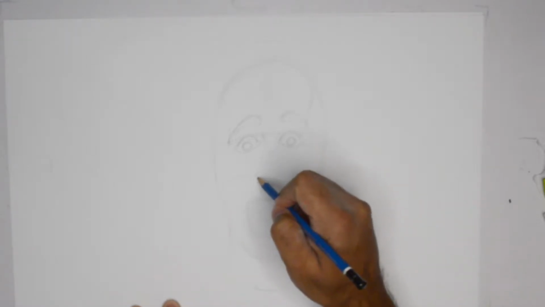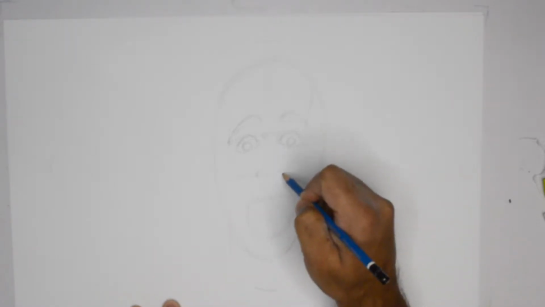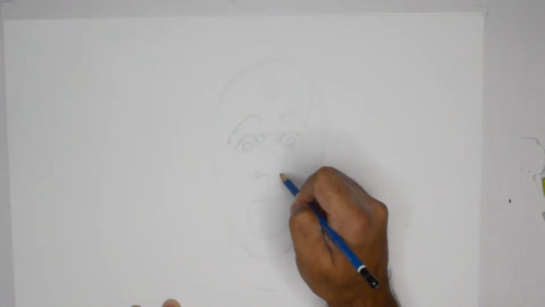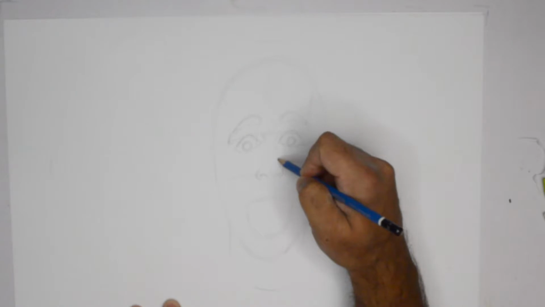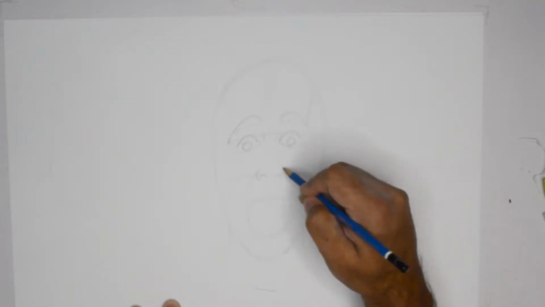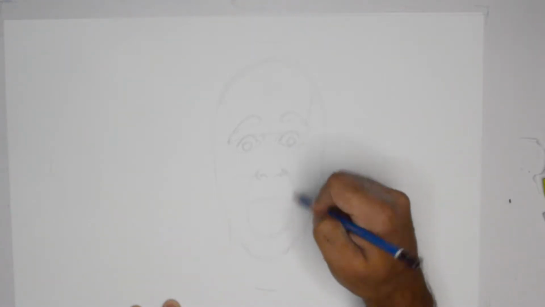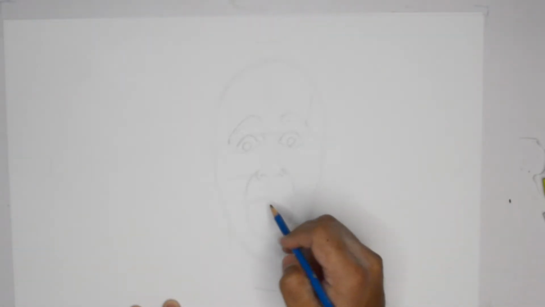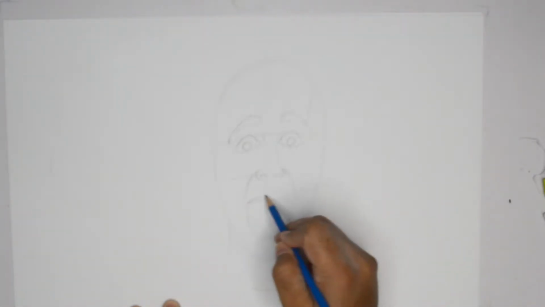Nose is of course not that much affected, so we are just doing a generic nose right there. And then depending on the face, but in most cases you'll see lines develop like that right around the nose, because the features, as I said, are contorted.